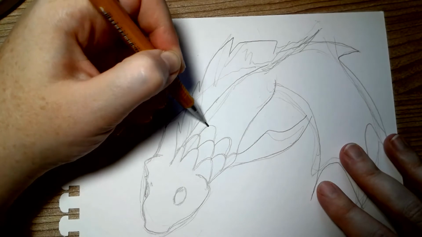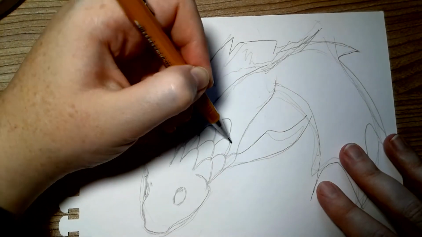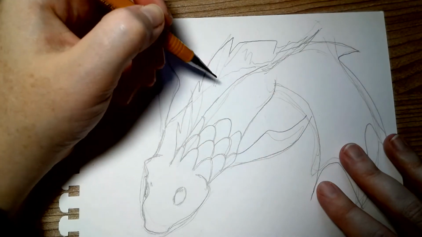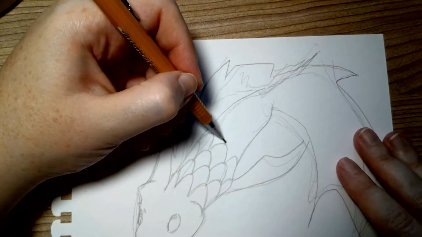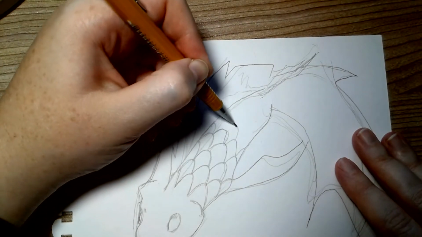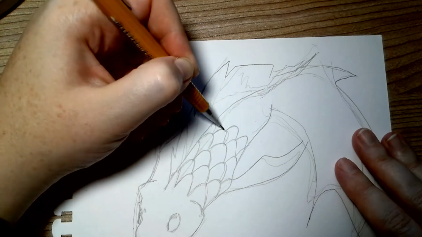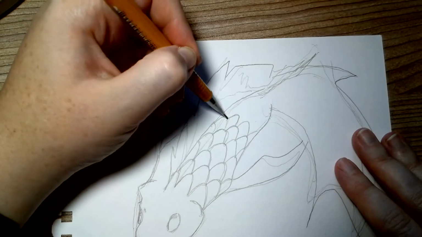More or less, you're going to want to draw half oval shapes, kind of like a McDonald's M, and have the end of one scale meet the tip of the previous one. So you'll see that I basically just draw from the end of one scale to the end of another, and each scale kind of fits in between the previous one.